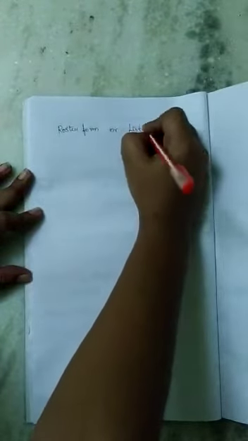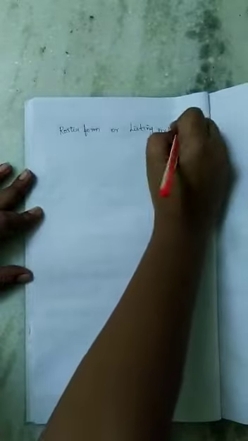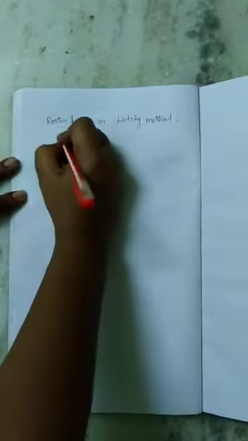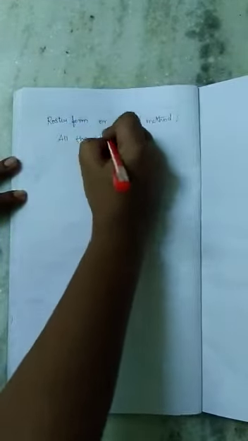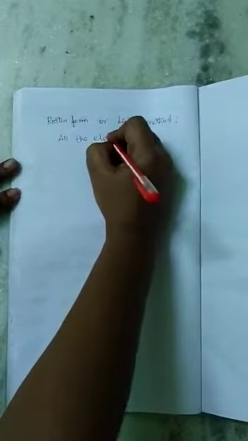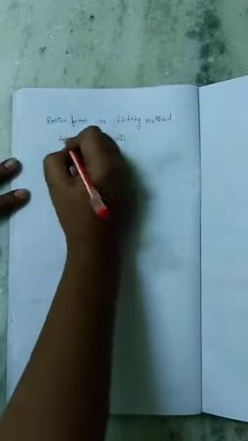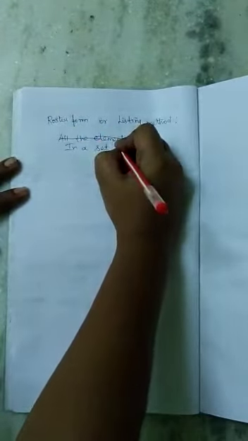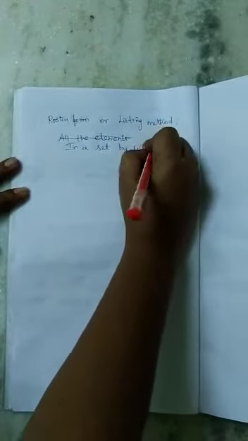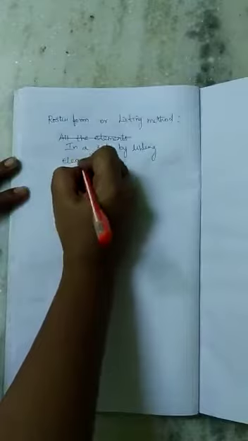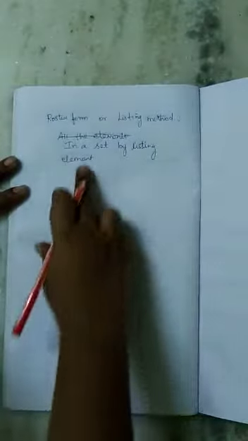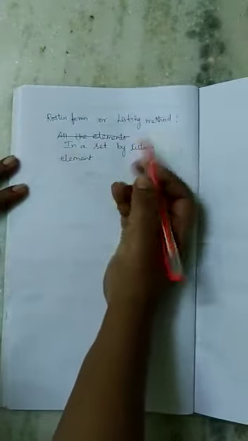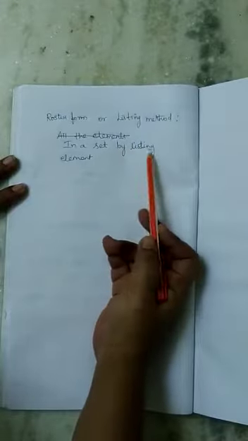Here, a set written by listing all its elements is a roster form or a listing form. So we can write a set by listing the elements.